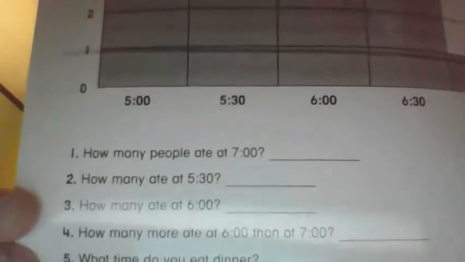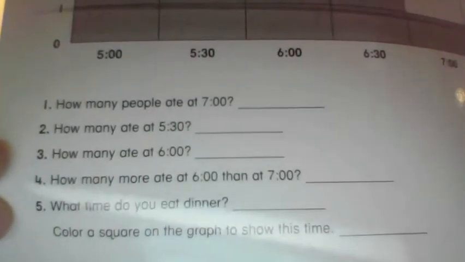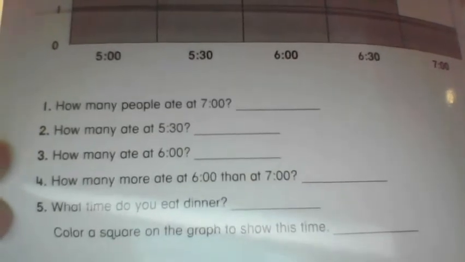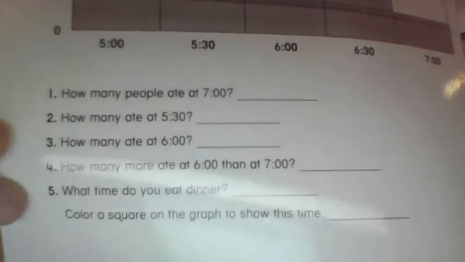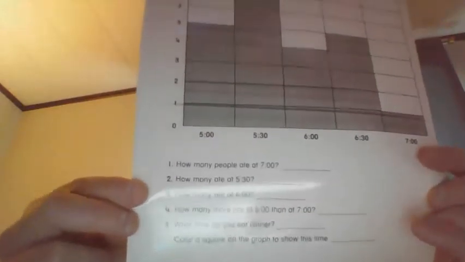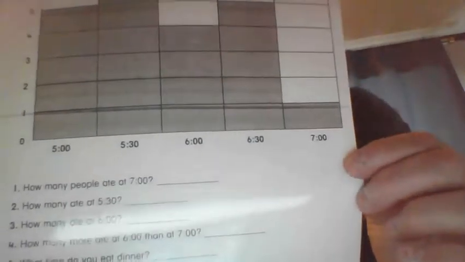Okay. So this first question down here, what does that say, Khalil? How many people ate at 7 o'clock? Okay. So looking at the graph, first thing you need to do is find 7 o'clock. Hopefully you can see that. Okay. How many people ate dinner, Khalil, at 7 o'clock?